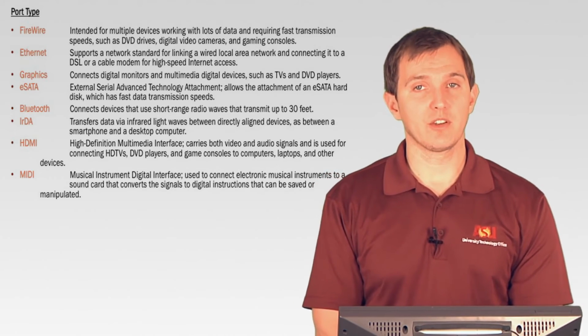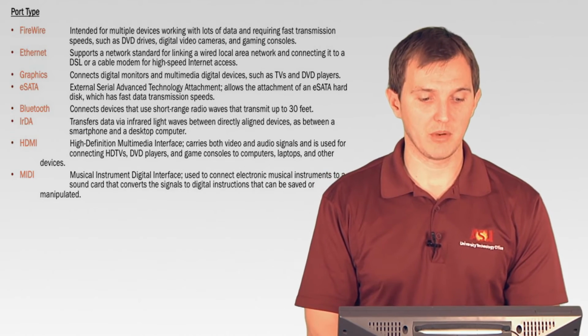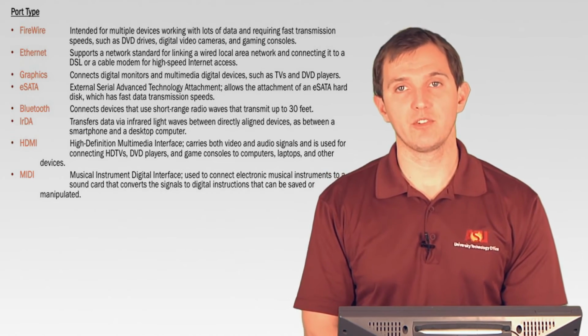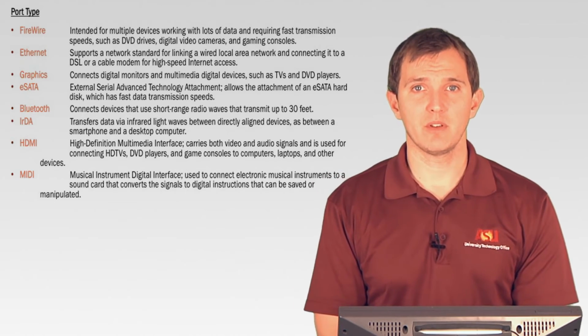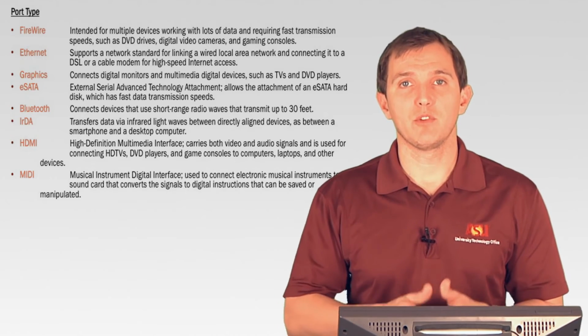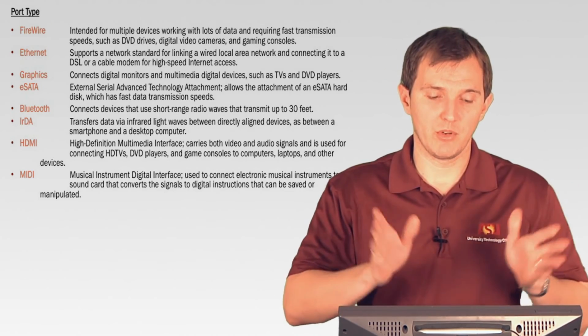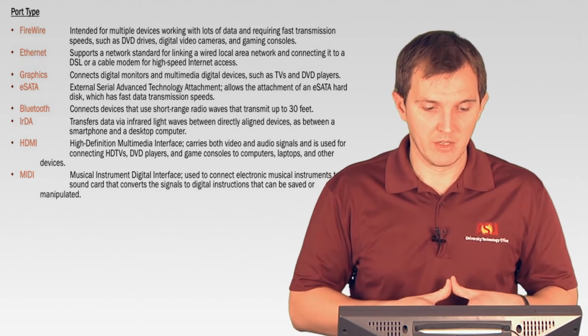eSATA, even this is kind of going away. It's probably not going to be on the test, I would say probably not, but it's just not as fast as USB 3.0 anymore. When it came out, it was really relevant for about a year or two, and then USB 3.0 came out, and why does anyone need another? USB 3.0 works with USB 1.1 and USB 2.0, so you don't need specialized cables and stuff for eSATA anymore.